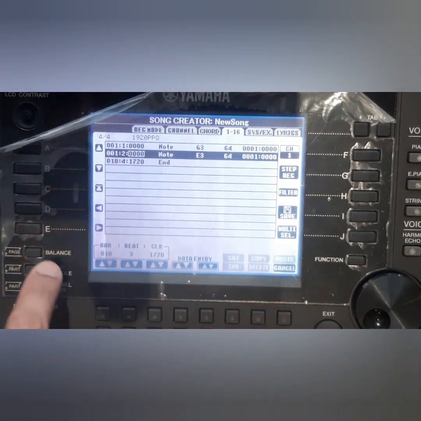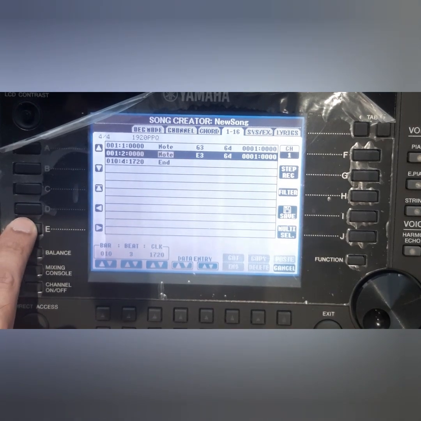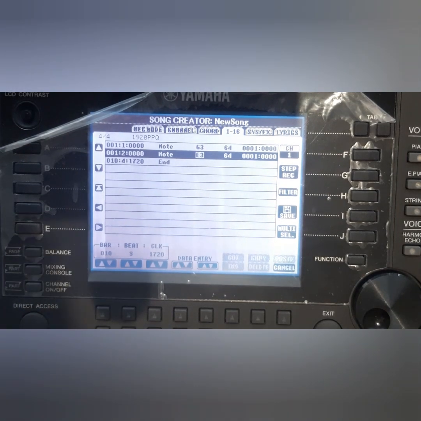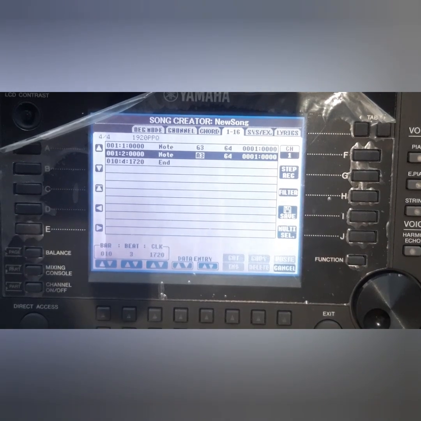Now the next note that we want to create is A, because in the G minor scale you've got G, A, B flat. So the next note will be A. I'll simply press A.